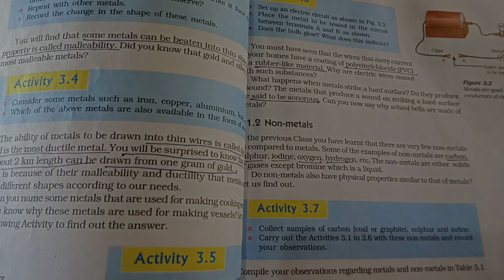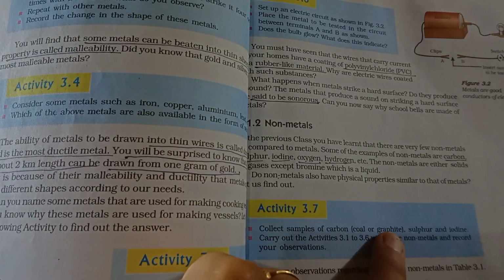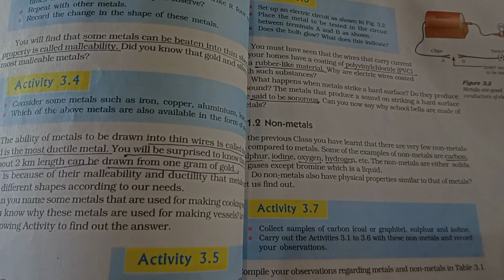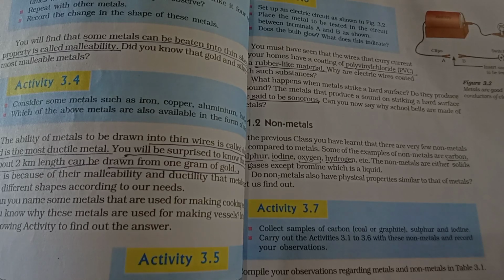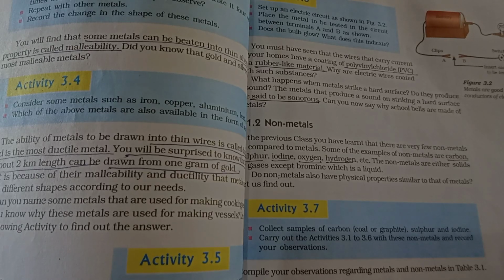Whenever we beat the pencil tip, graphite or coal, we find that they break down. This is one physical property of non-metals: they are not malleable. We can't beat them into thin sheets. They are not lustrous, they don't have a shiny surface.